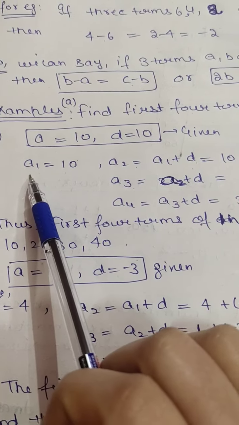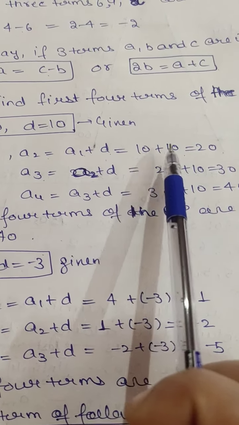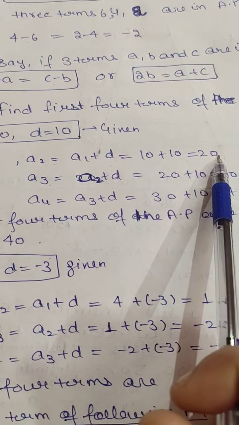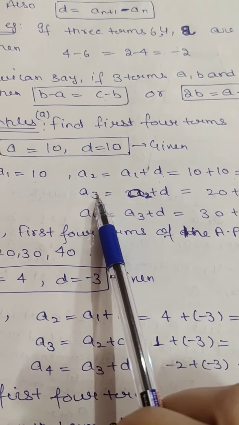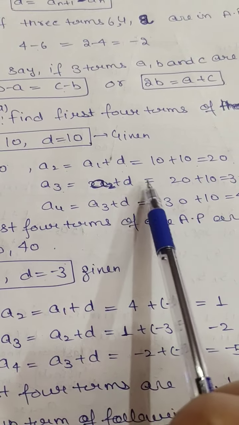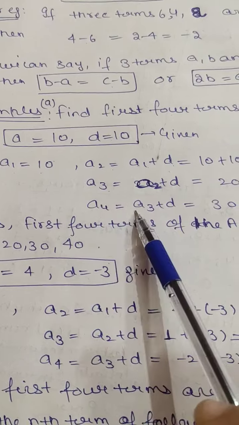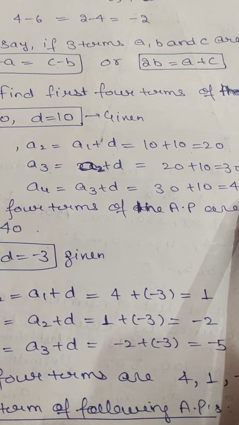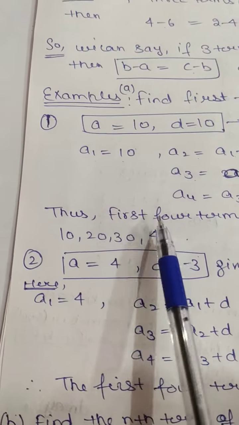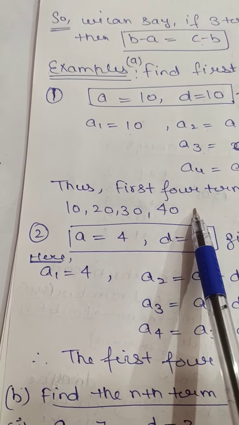And how will we calculate the second term? By adding the fixed number to the first term. So here, see, a2 is equal to a1 plus d, which is equal to 10 plus 10, which is equal to 20, which is our second term of the AP. Similarly, the third term, how can we calculate it? a3 is equal to a2 plus d, which is equal to 20 plus 10, which is equal to 30. And a4 is equal to a3 plus d, which is equal to 30 plus 10, which is equal to 40. So, thus, the first 4 terms of the AP are 10, 20, 30 and 40.